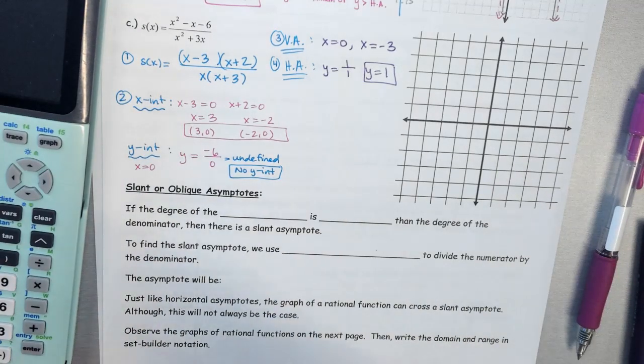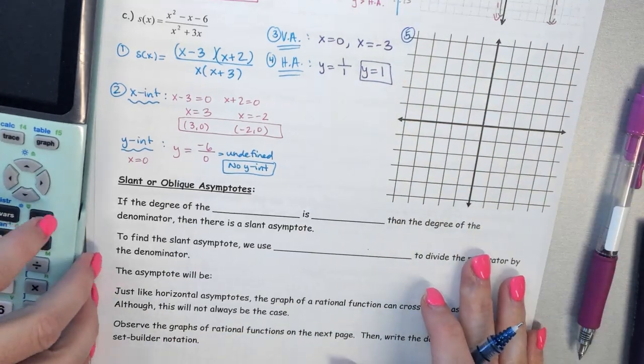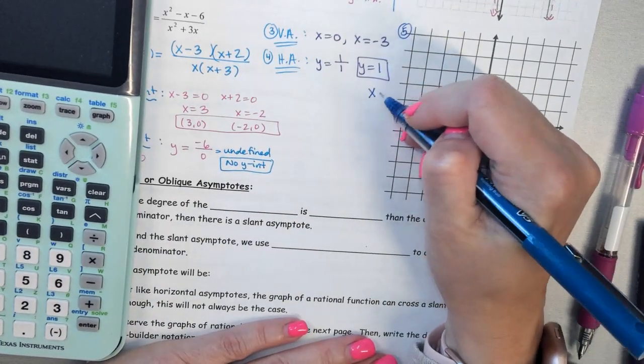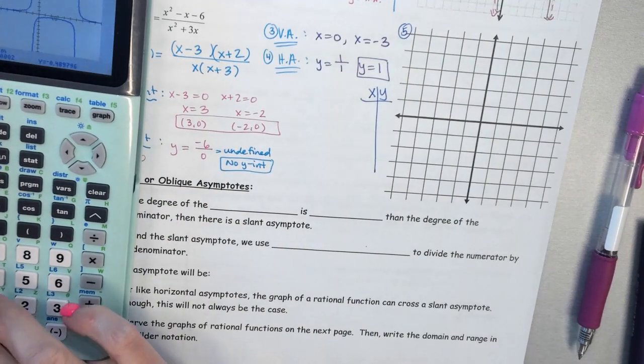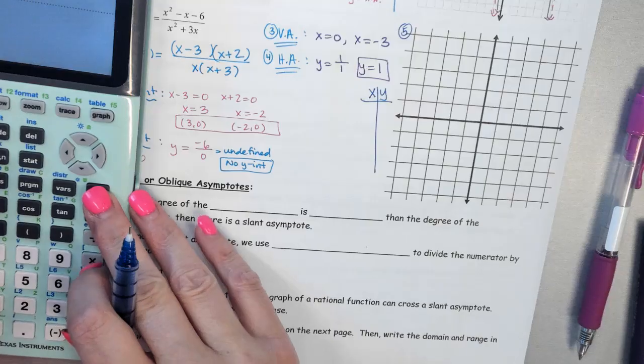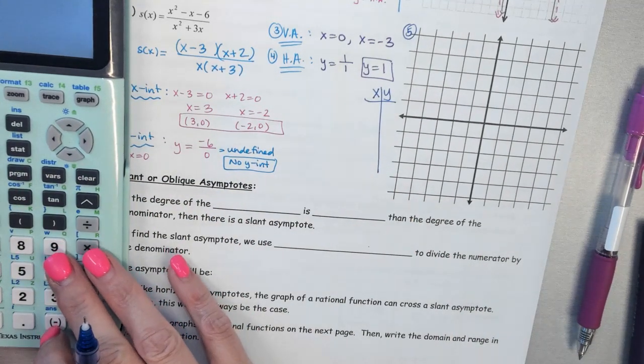Okay, and then we are ready to do our chart. And then I gave you a 5 by 5 grid because that's all you needed. Okay, when you're doing this on your own, if you want to do like a 10 by 10, that is fine.